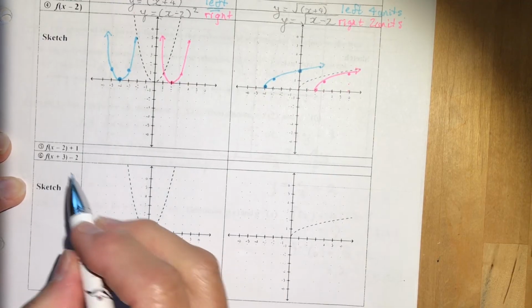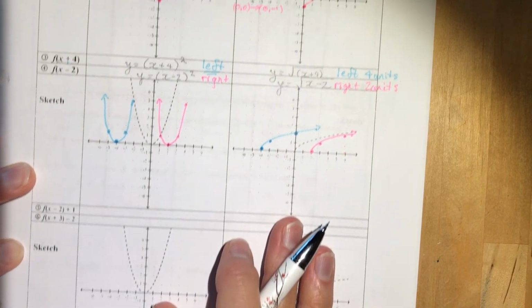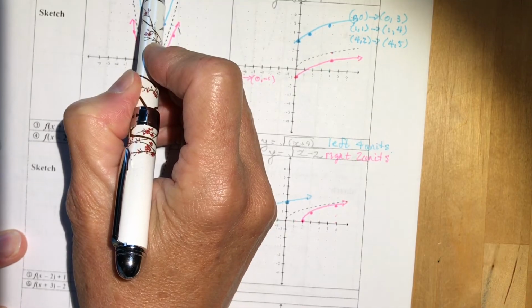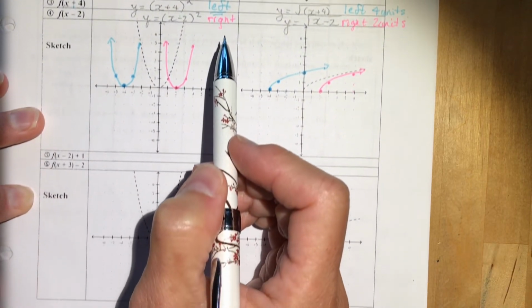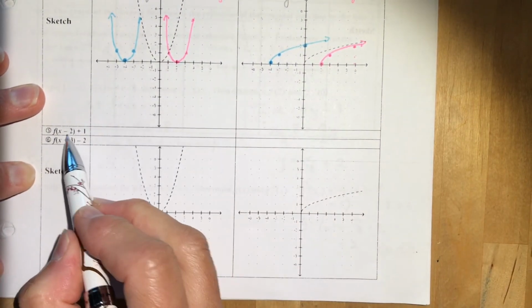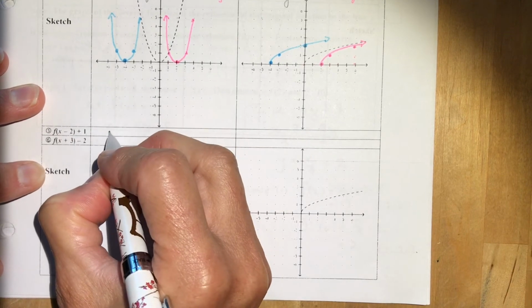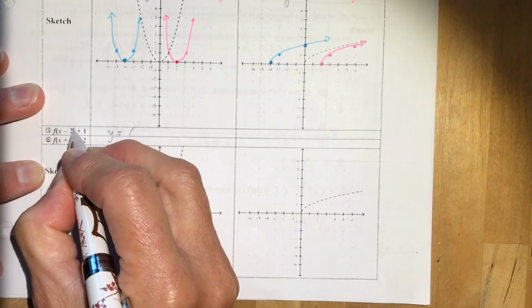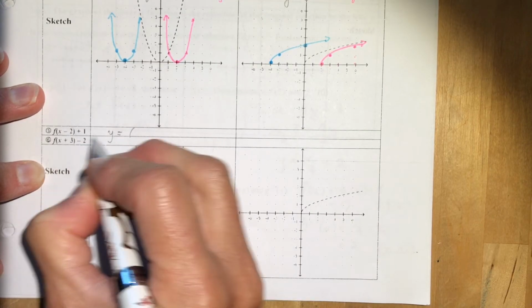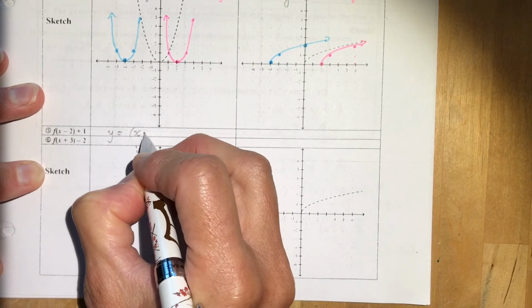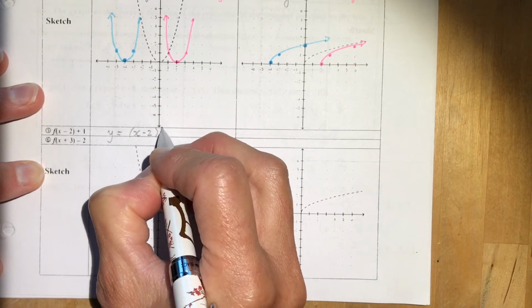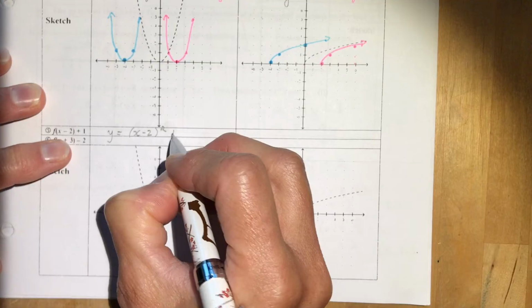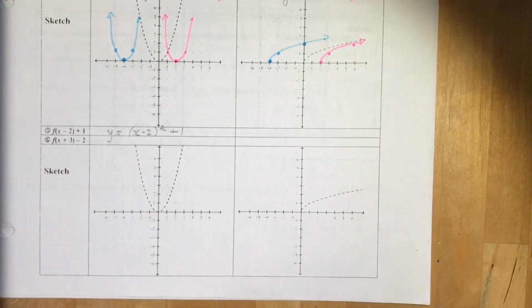So again, if my f at x is x squared, that was way up here. We started here, remember? So I'm going to plug in the x minus 2 in for x. So this equation will become y equals, and this is plugged in for the x. So it's going to be x minus 2. The function is x squared, so I have to square it. And then the plus 1 says I'm going to shift it up 1.